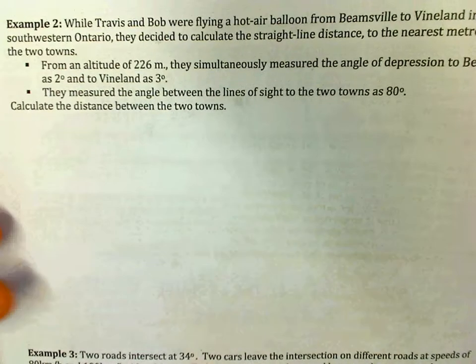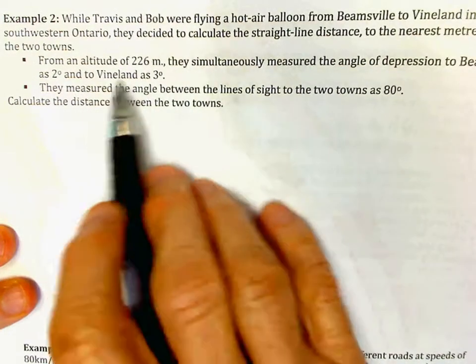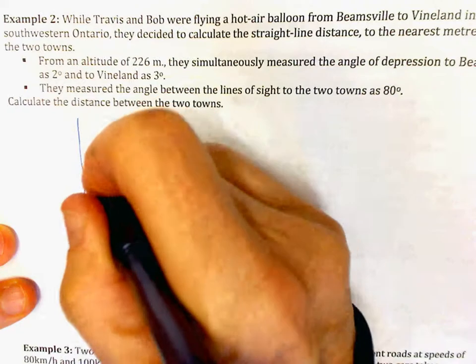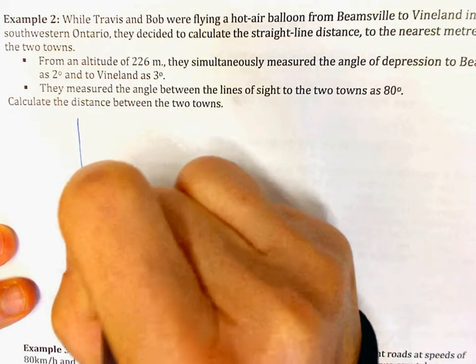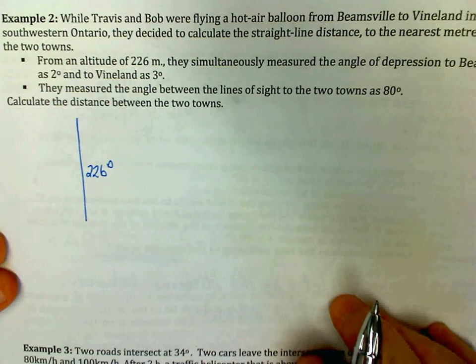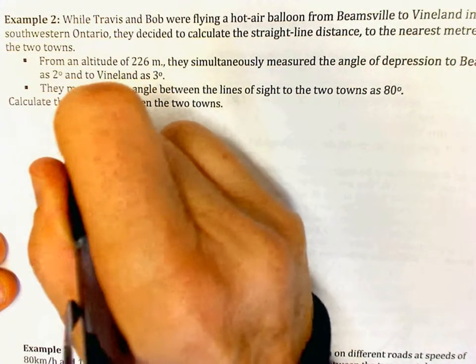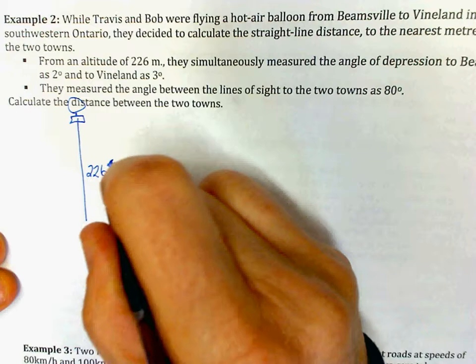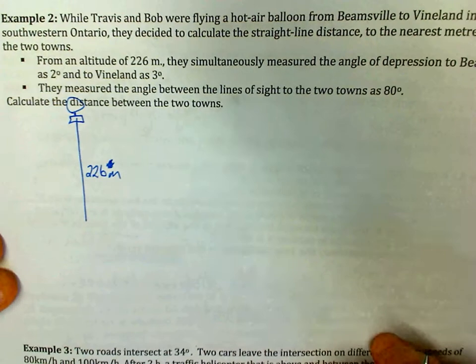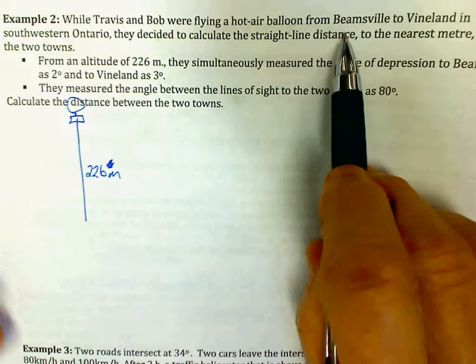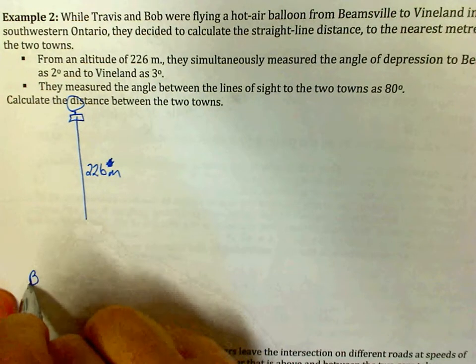Okay, so they say from an altitude of 226, right? So this is a hot air balloon. From Beamsville, here's Beamsville, and here's Vineland, say.